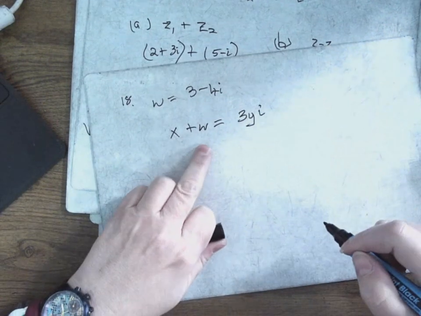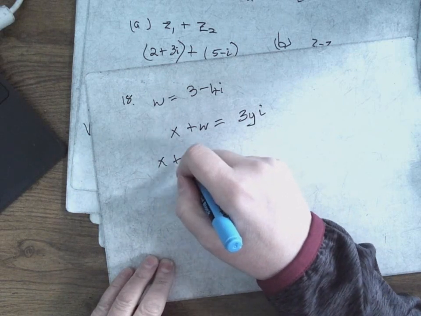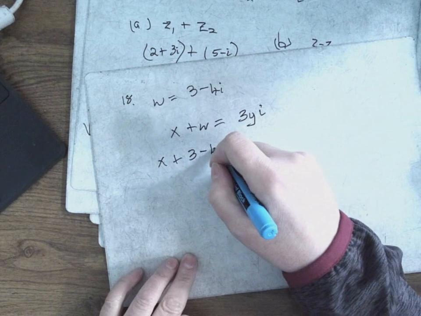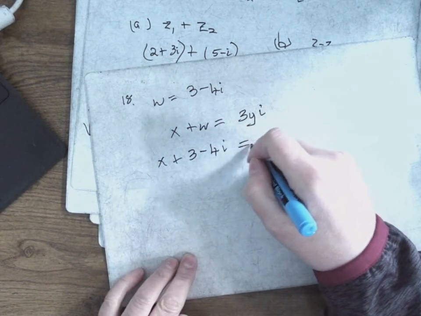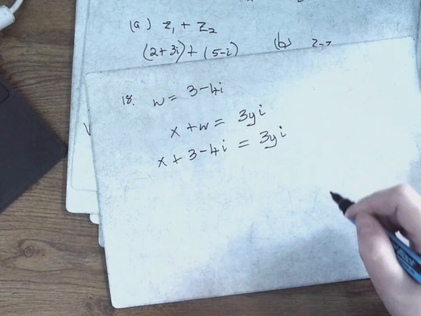And then it says solve x plus W equals 3yi. So I know what W is, it's 3 minus 4i, so it's x plus 3, that's a plus, so I don't need to bother with brackets. So x plus 3 plus 4i equals 3yi. There's x's and y's in there, and they're asking me to solve.